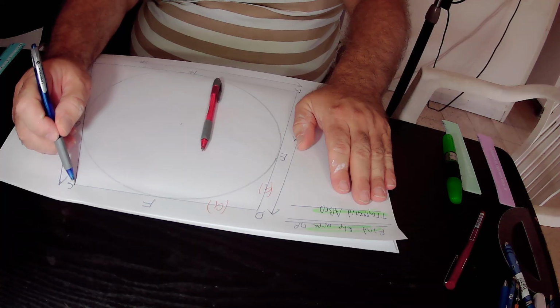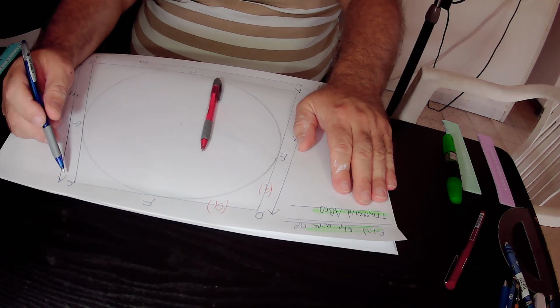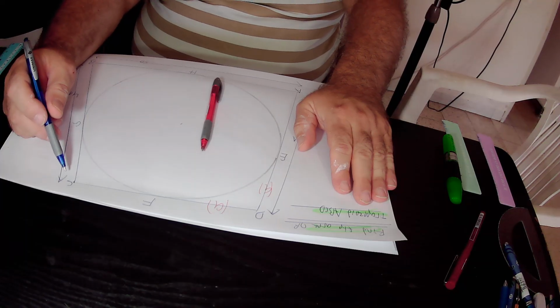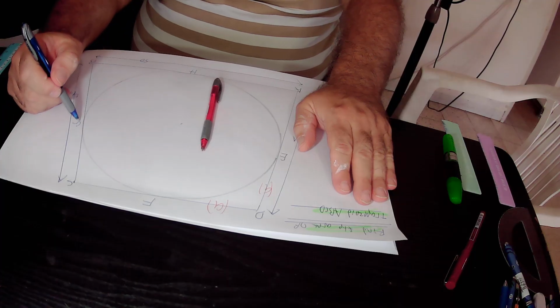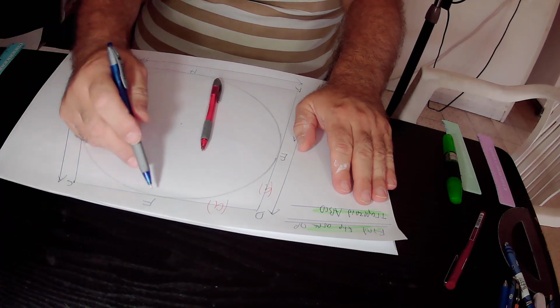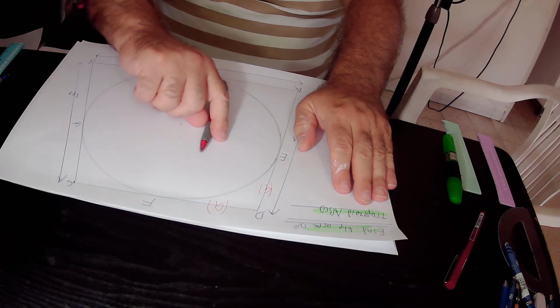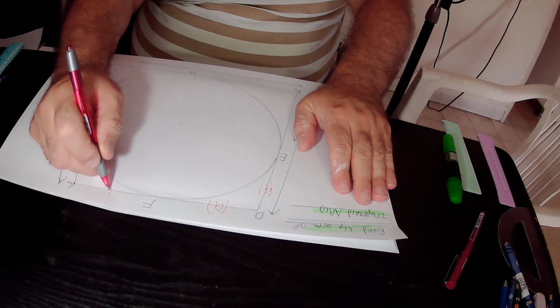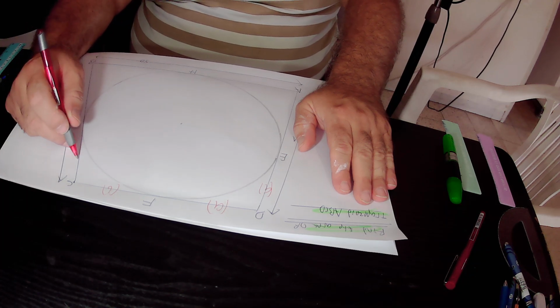Likewise, we will focus on this common external point, point C. From point C, we have two tangents to this circle, tangent CF and tangent CG. And according to rule 2, they are equal to each other. That is to say, CF equals CG. So if we define the length of tangent CF as B, then the length of tangent CG must also equal B because they are equal to each other according to rule 2.